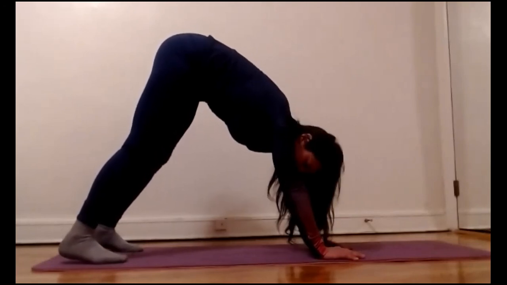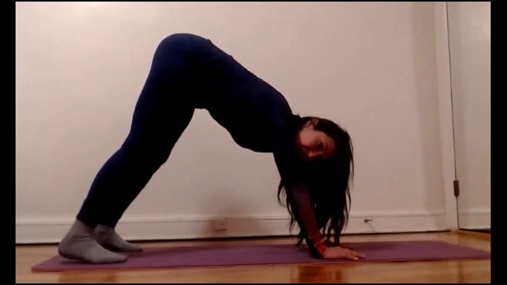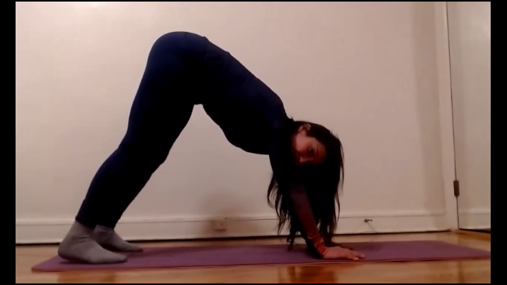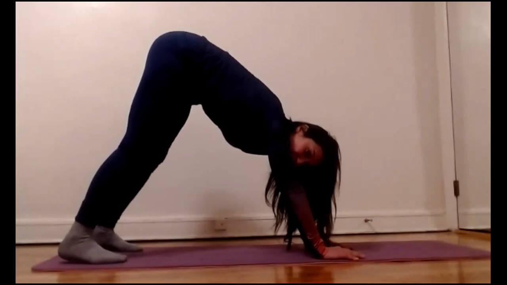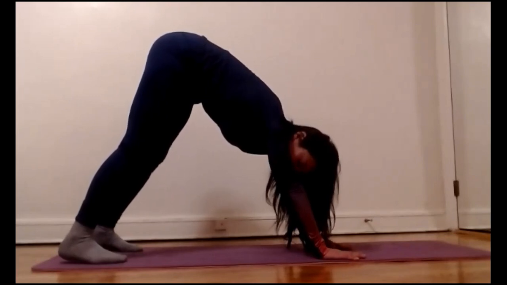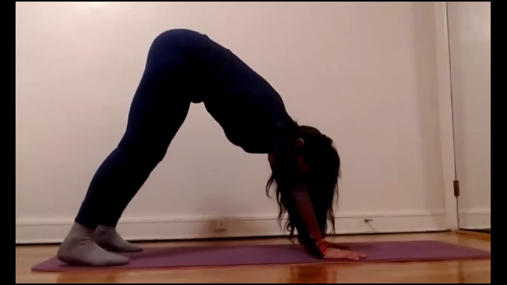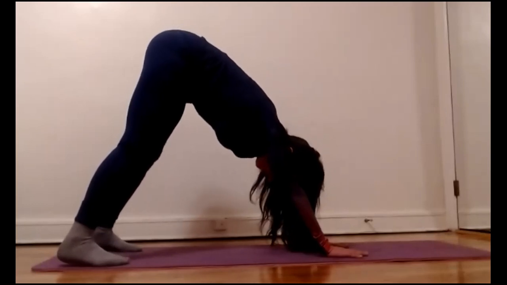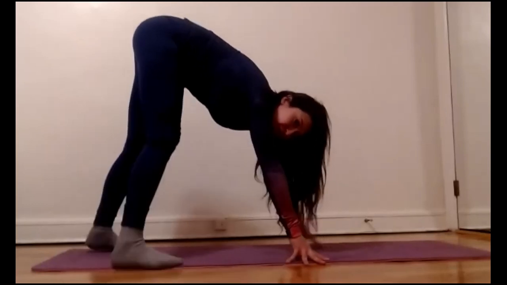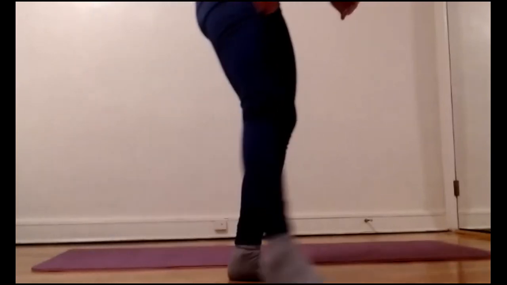Here, ideally on the downward facing dog, you kind of want a pelvis a little bit more straight, but in the case we're trying to protect your lower back, so keep your navel in and keep stretching your spine and your legs. Inhale and exhale. If this is too hard for you, grab a chair.